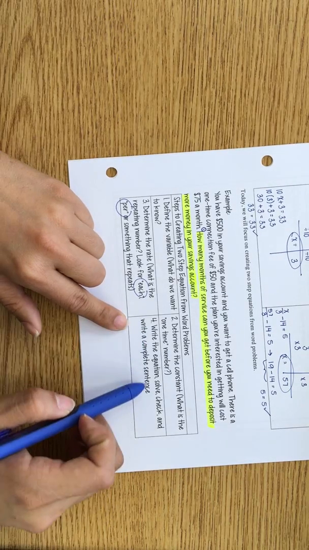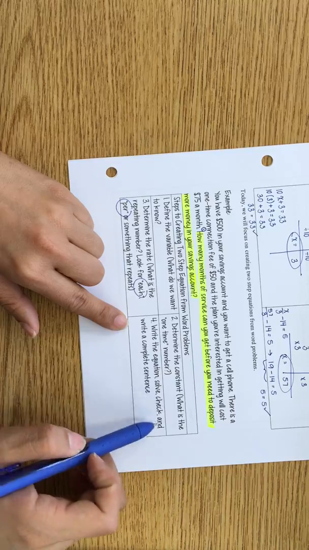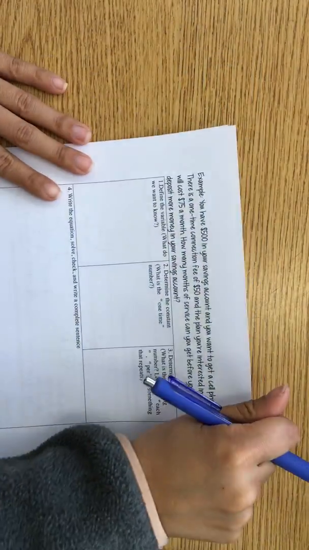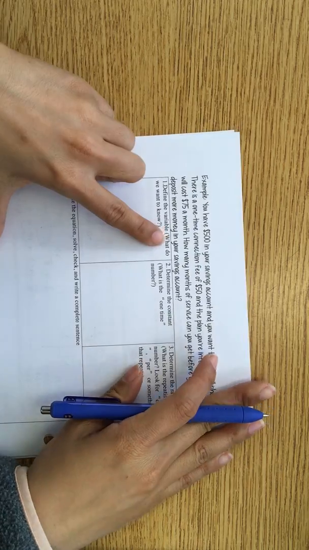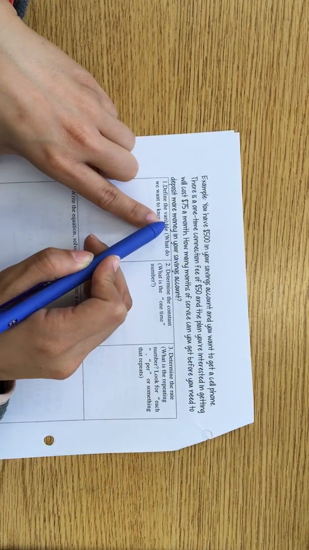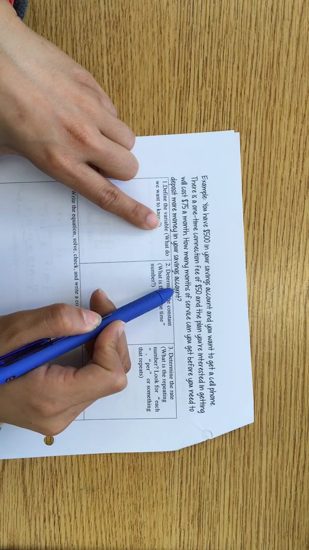All right, and the last one is write an equation, solve, check, and write a complete sentence. So what we're going to do is take a look at our very first example again, and go through these 4 steps. Number one, it says define the variable. What do we want to know? Like I told you, you take a look at the very last sentence to figure out what we are trying to find out. The last sentence says, how many months of service can you get before you need to deposit more money in your savings account?